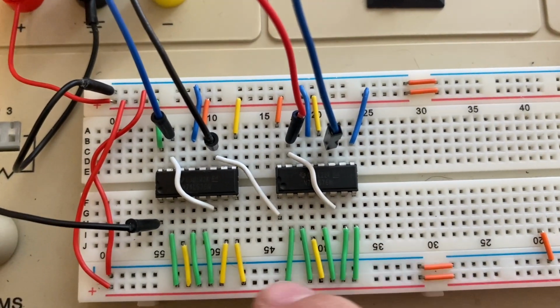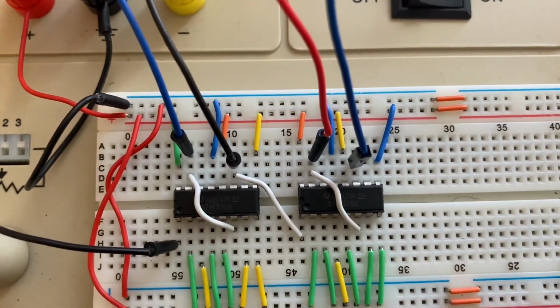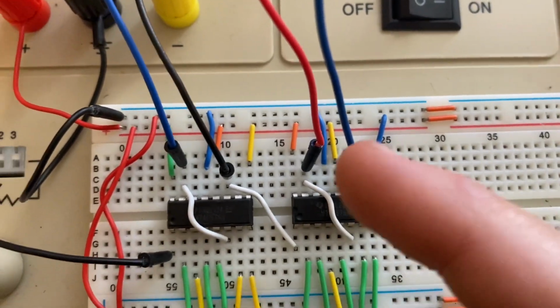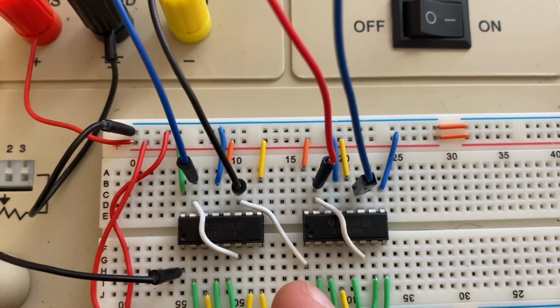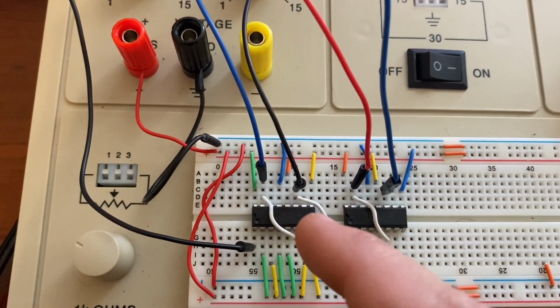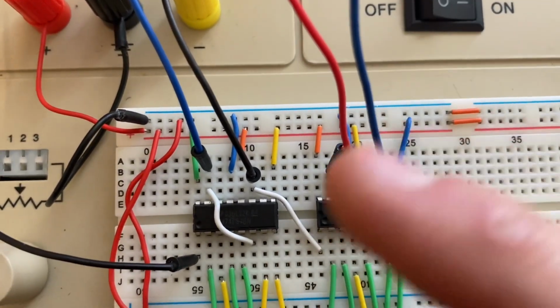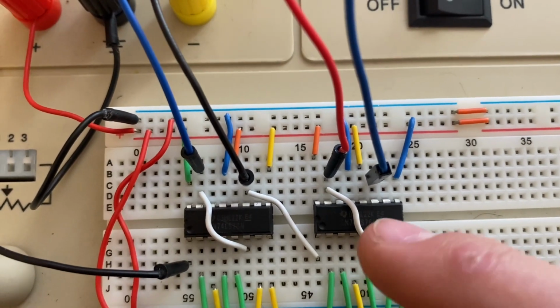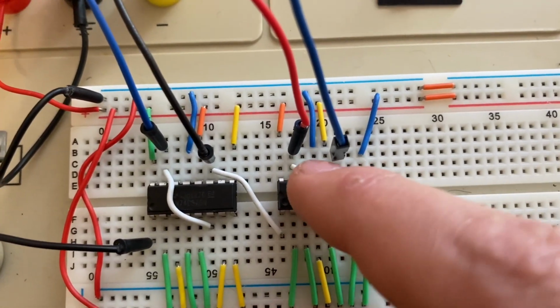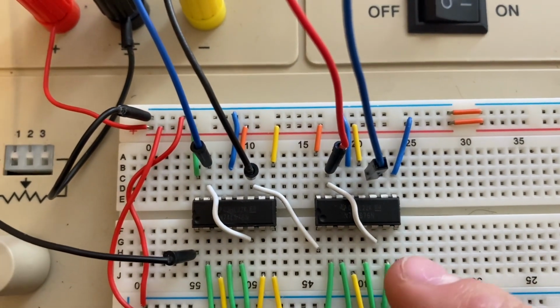Now, the power and grounds are connected exactly the same as on this other IC. The only difference is that instead of the clock input being a switch, like in this case, it's the output of the second JK flip-flop. Everything else is connected exactly the same. So we have the K1 connected as an input to the next one, and so on.